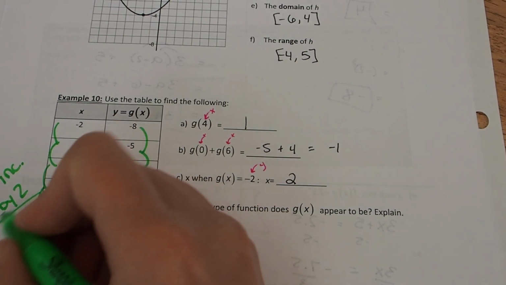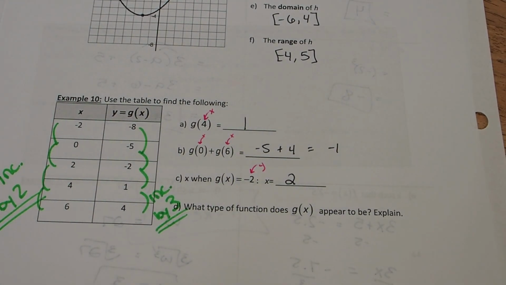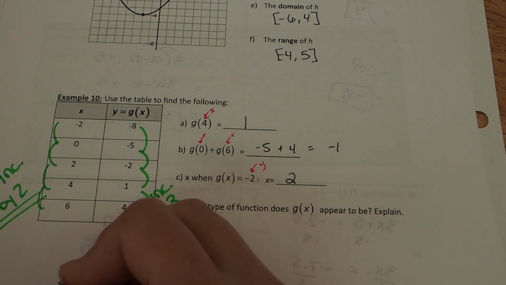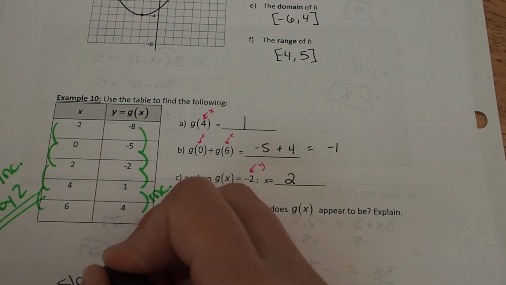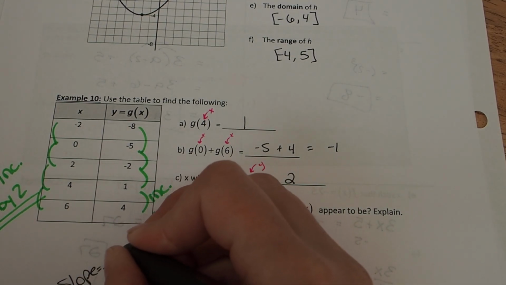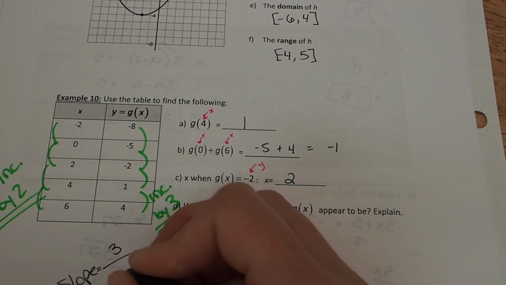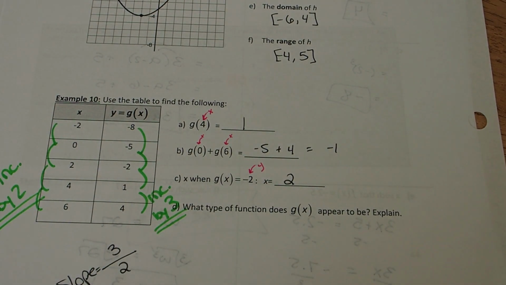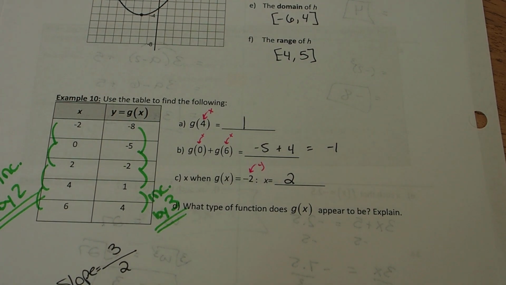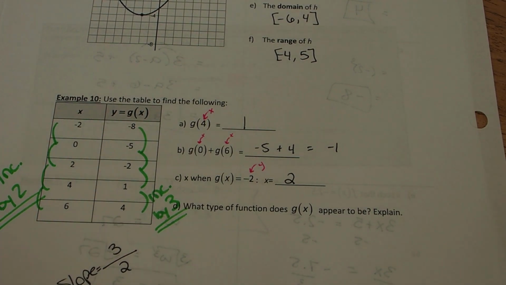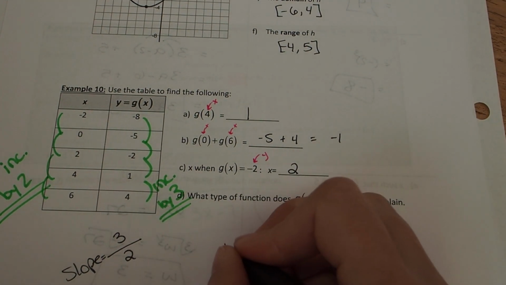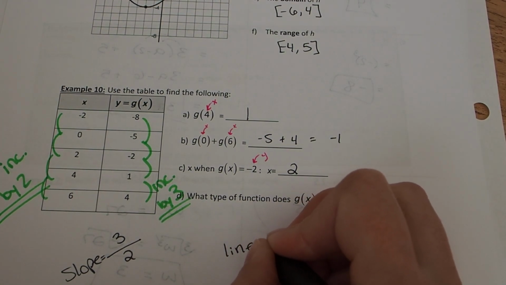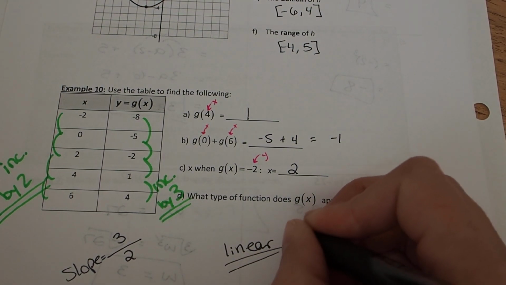Okay. If you have the same increase in all the x values and the same increase in all the y values, that's an indication of a slope. Remember, you have a consistent change in y of an increase in 3 and a consistent change in x by an increase of 2. So if you have the same change in every single x and every single y, then this is going to be a linear function. Linear function.